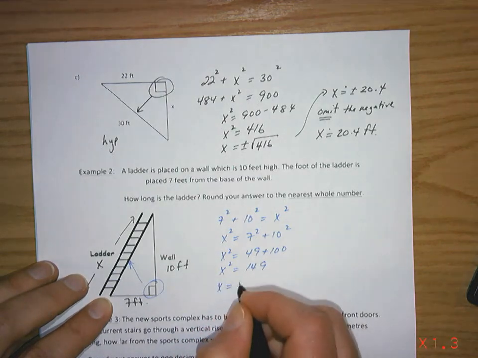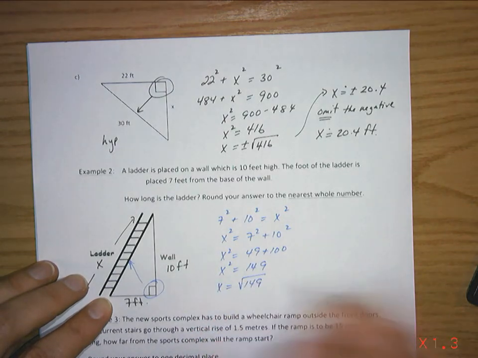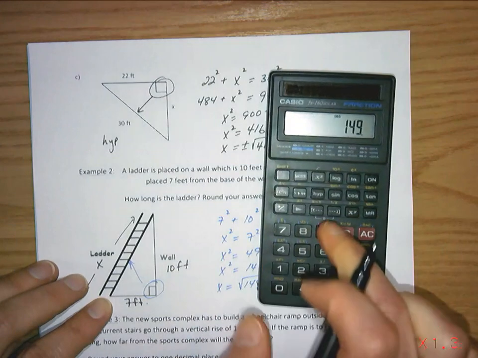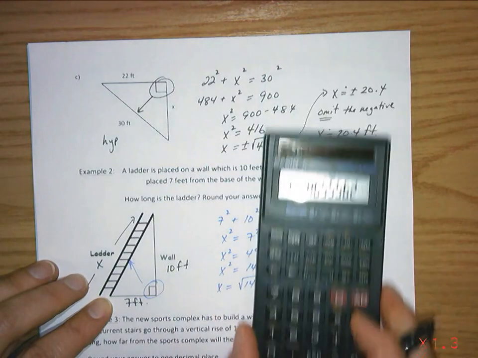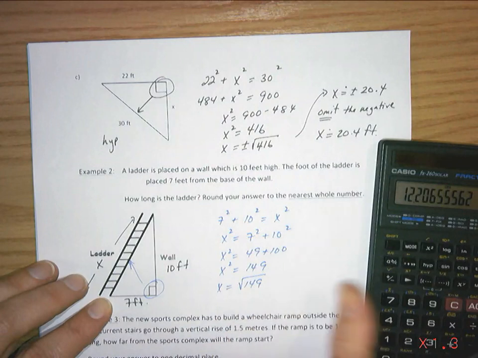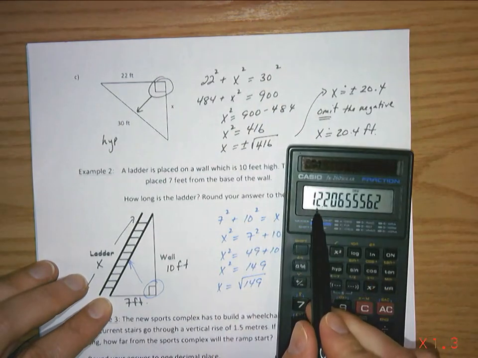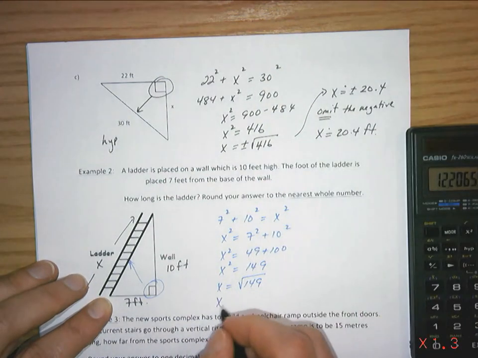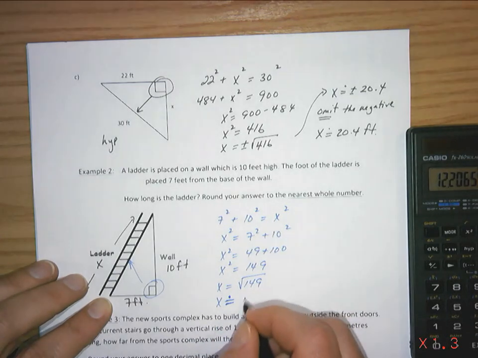We're going to take the square root of both sides, and we're going to come up with 12.2. Now it said to the nearest whole number this time. So the nearest whole number will be 12. So x equals approximately, that's what that symbol stands for, 12, and I think it's feet.